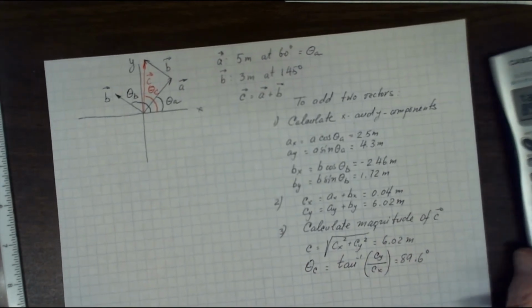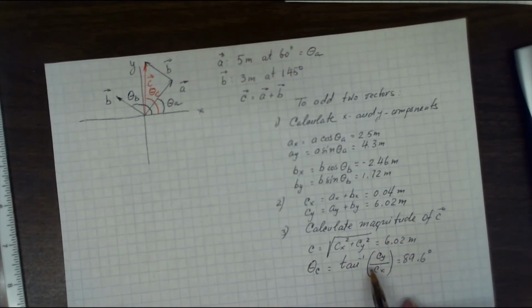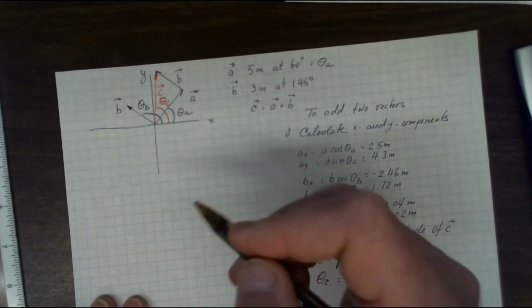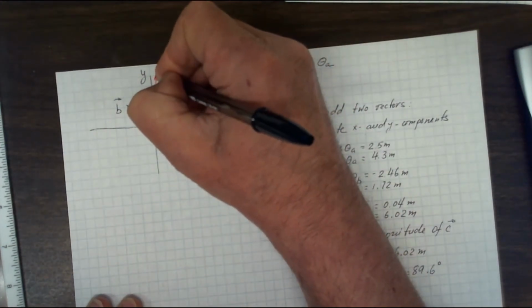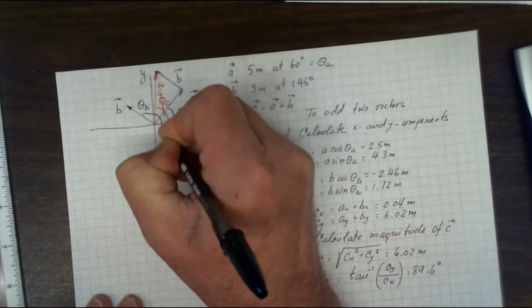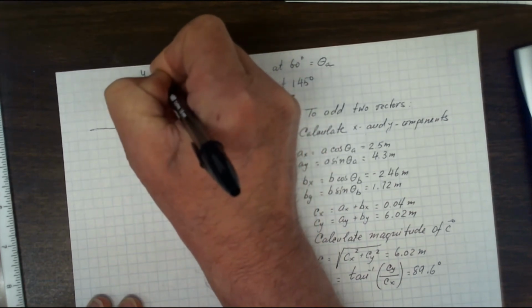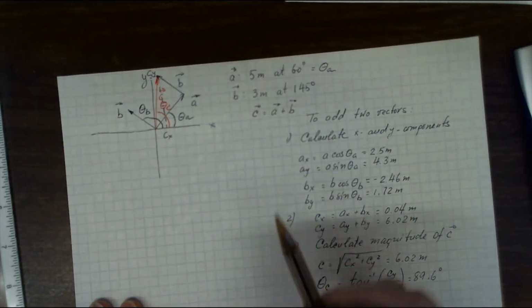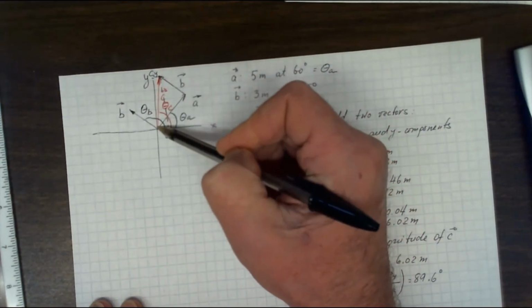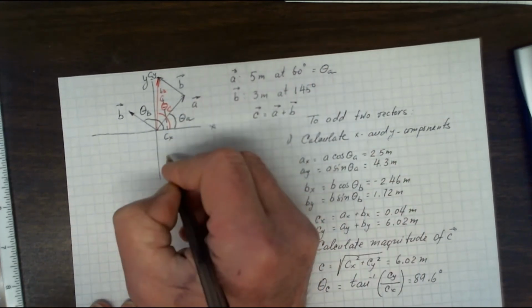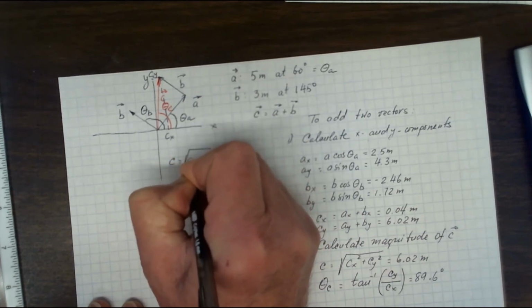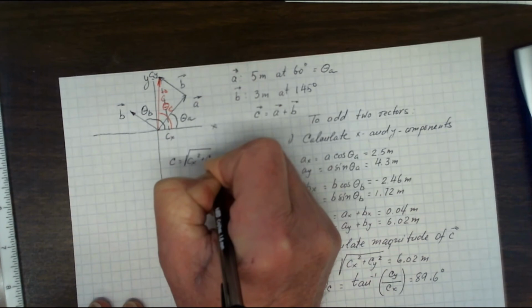Now, where did this inverse tangent of C of y over C of x, and this equation, come from? So guys, if I take a look at this right angle triangle, this is my C of x, this is my C of y. As you can see, C is a hypotenuse. Therefore, according to Pythagorean theorem, C is square root of C of x squared plus C of y squared.